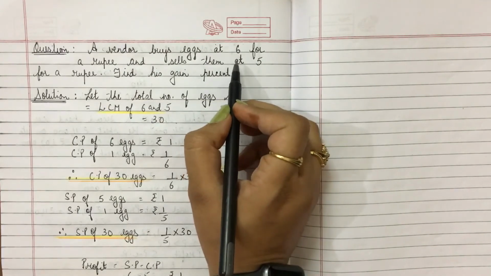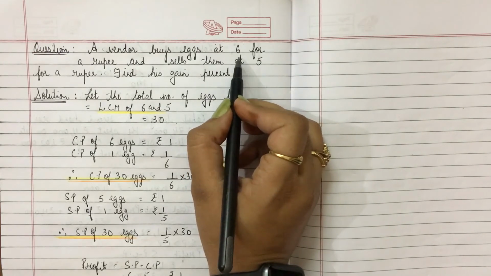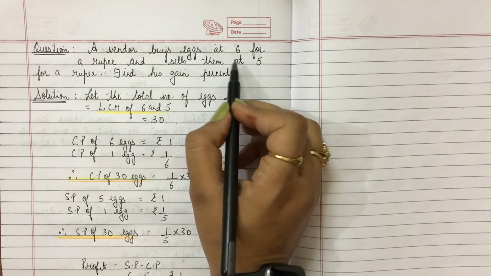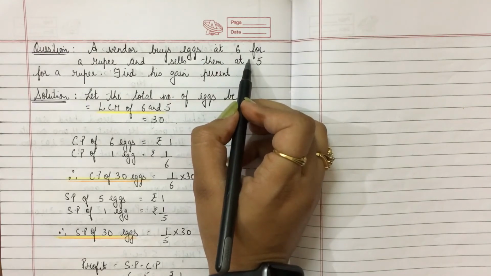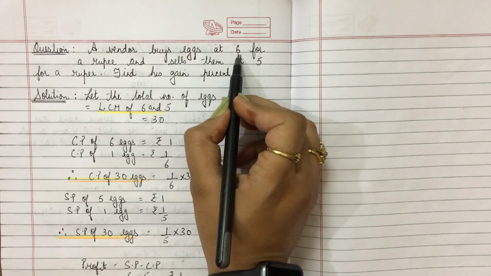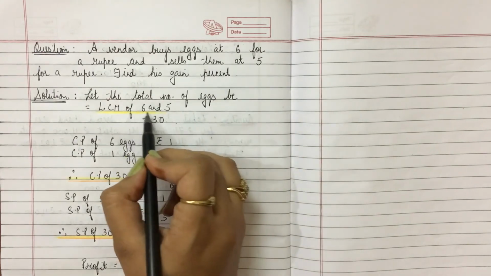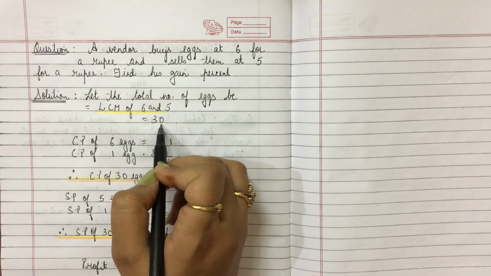We can either follow the unitary method. We can do it by comparing the cost price and the selling price of one egg, or we can take the number of eggs to be x, or there's another method. Since there are 6 eggs and 5 eggs given as different base values, to make it the same, we will take a common number as the LCM of 6 and 5, 30.